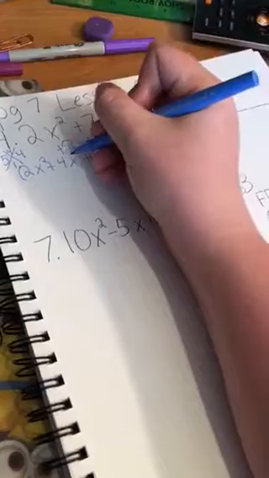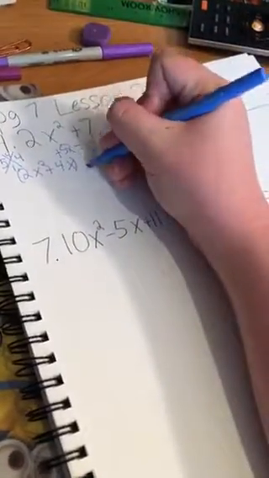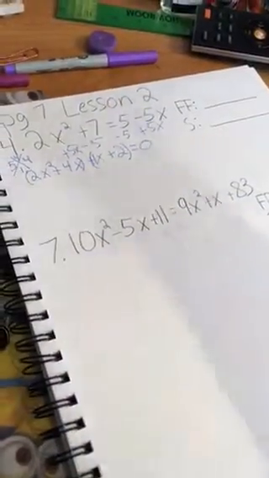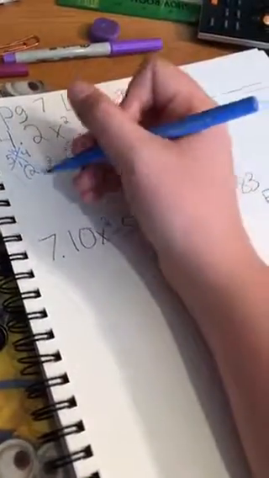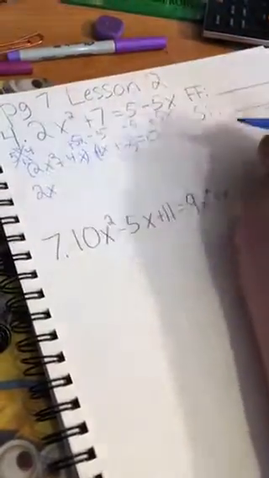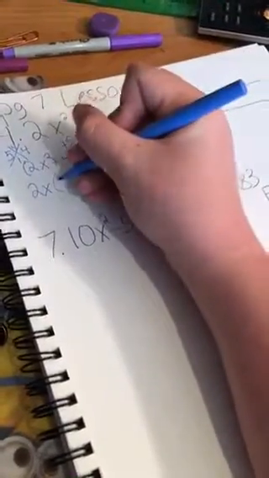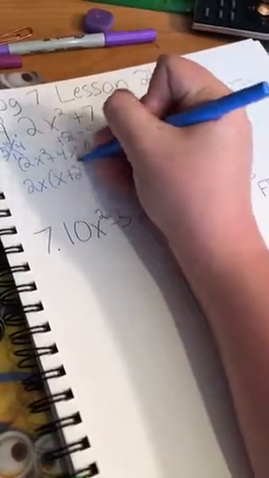So I want to group my first and my second term together. I also want to group my third and my fourth term together. In my first group, my greatest common factor is going to be 2x. 2x squared divided by 2x gives me x. 4x divided by 2x gives me just 2.